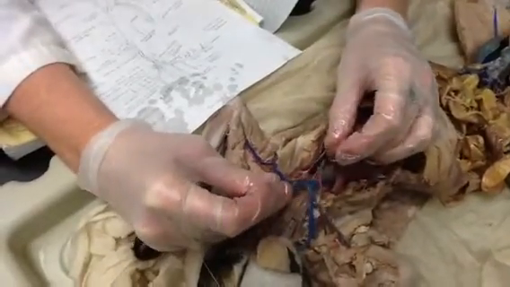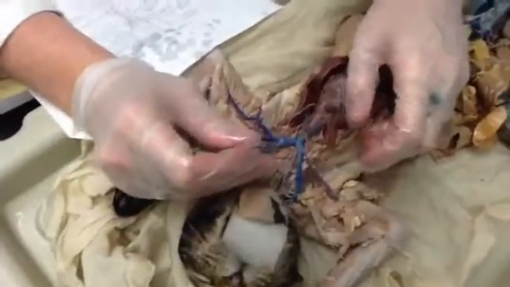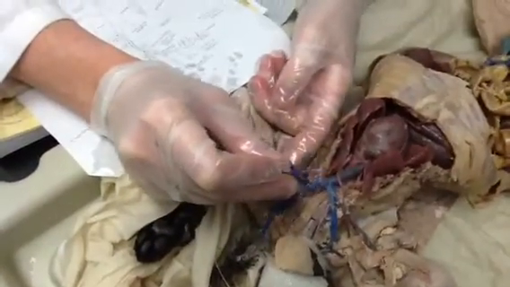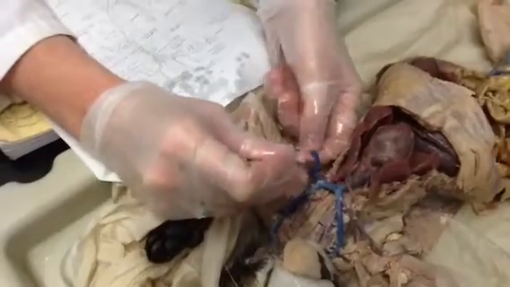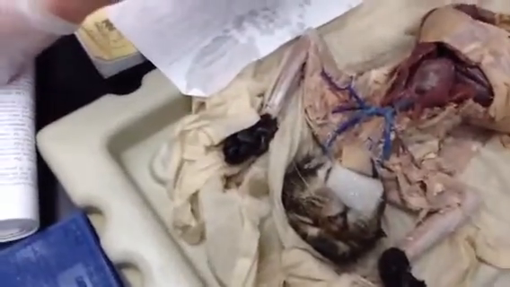That makes sense. Okay, now let's do veins. So brachiocephalic, subclavian comes after, and in the arteries, subclavian comes after.